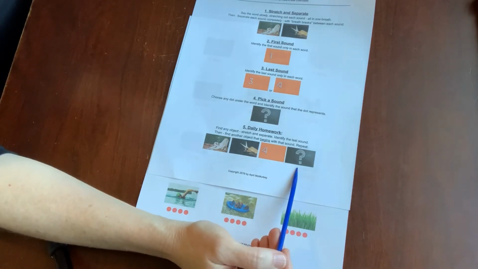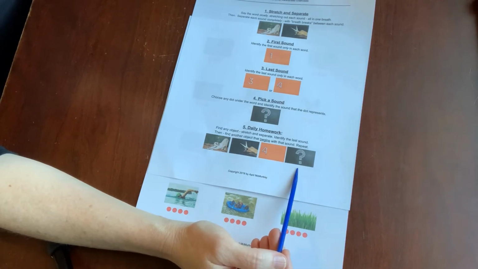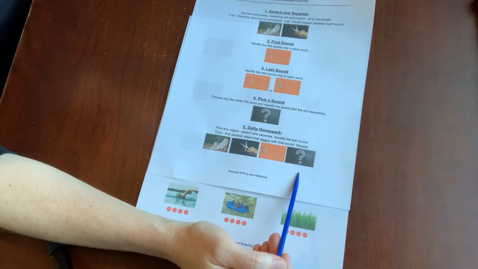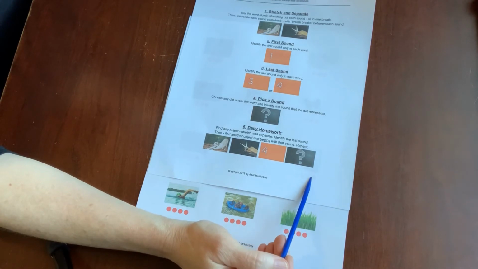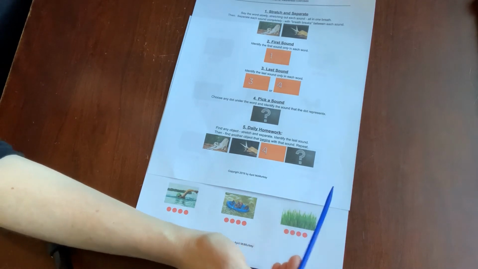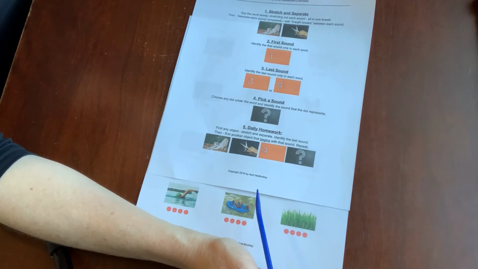And then you will look for another object that begins with that last sound. So if the last sound in plate was t, you would then look for another object that began with a t, maybe truck. And then you would do the same thing, truck. Identify the sounds, t, r, u, k. Pick up just that last one, k, and find a new word that begins with that sound, k. Maybe clock or closet. And then you would keep going.